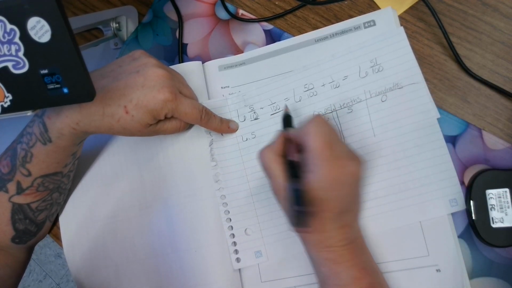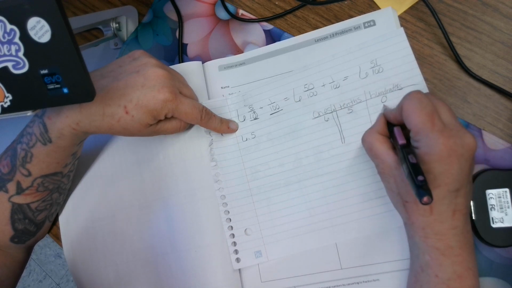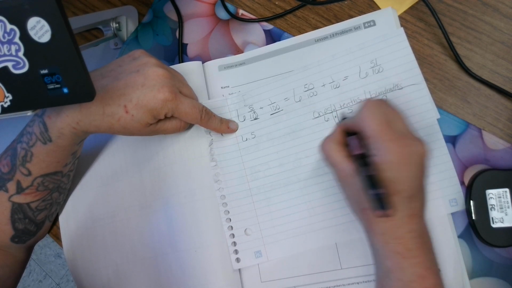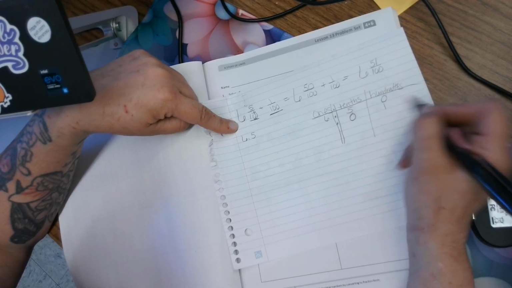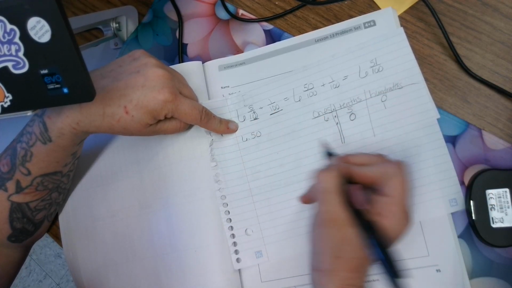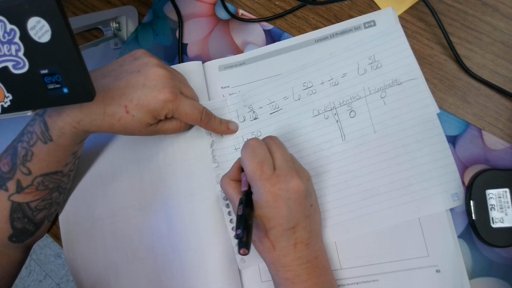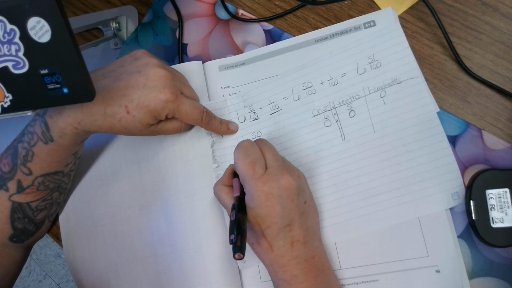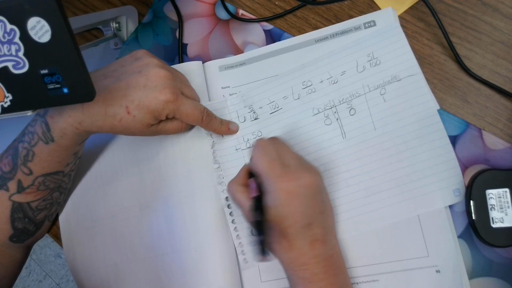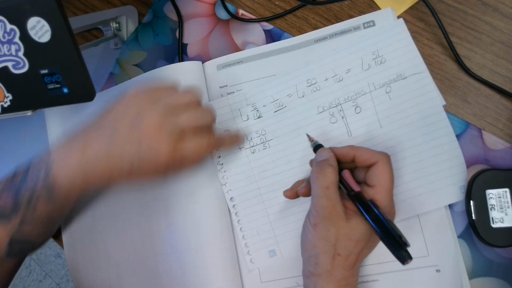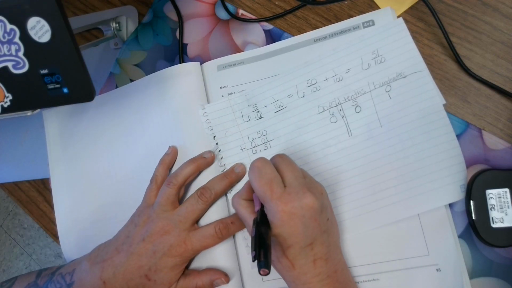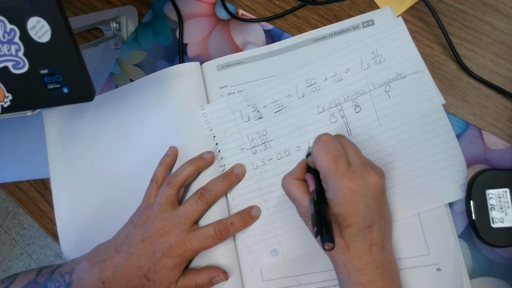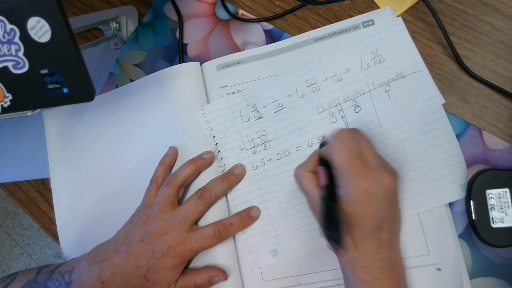How many hundredths do I have here? 1. 1 goes in the hundredths. Point, put a 0 here. Stack that up. 6.50 plus 0.01. So then my sentence would look like 6.5 plus 0.01 equals 6.51.